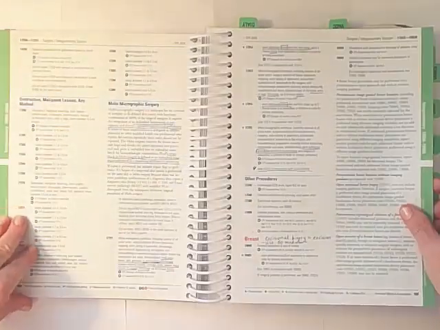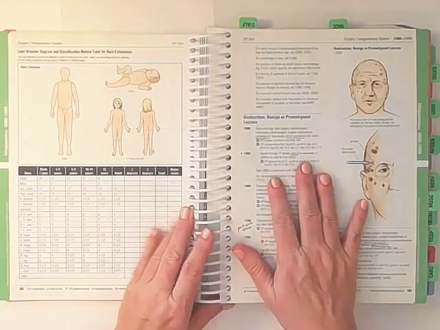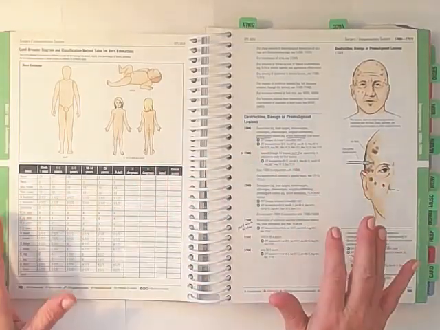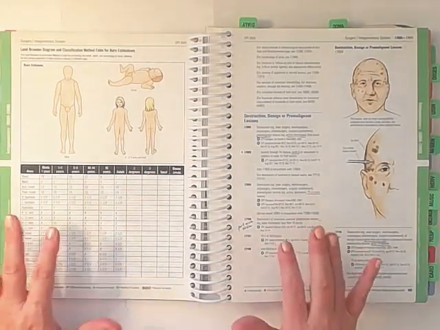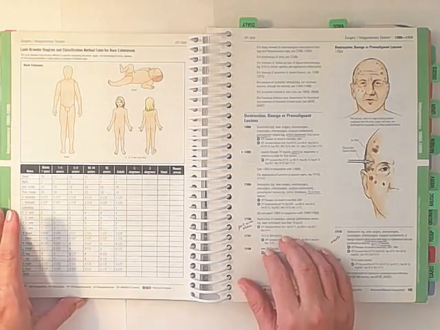So let's do a little bit of example coding for the rest of this, and then you will have a good basic understanding of the integumentary system and how to use some of the codes.